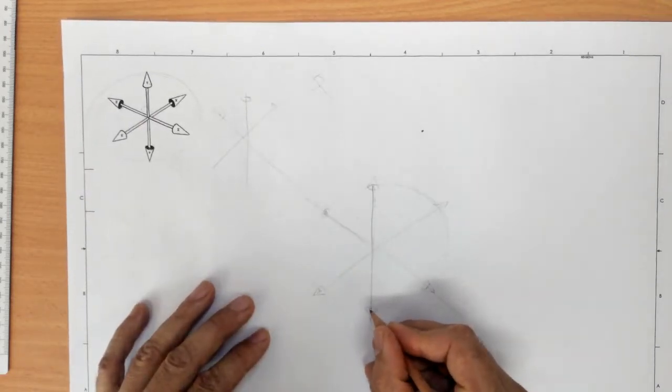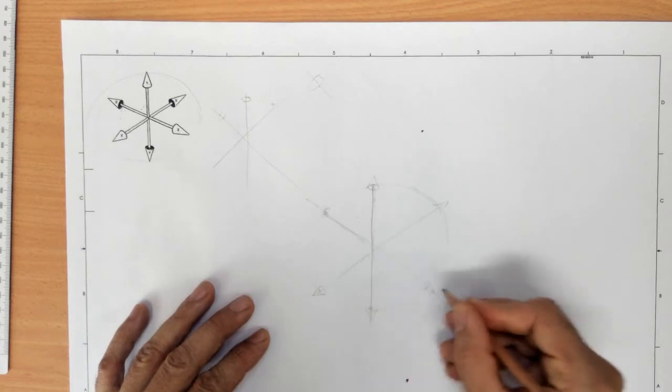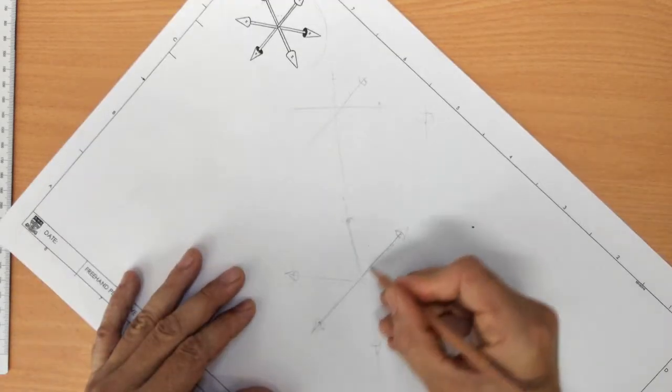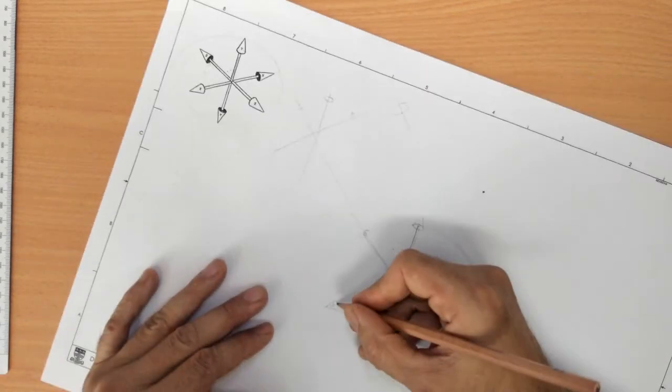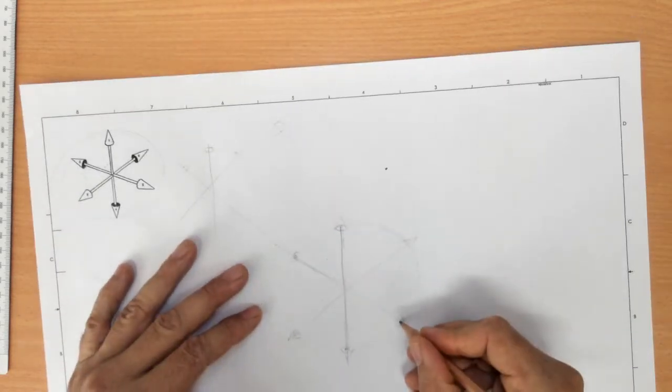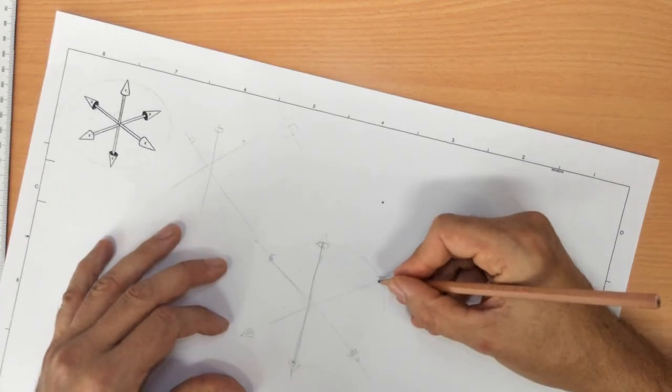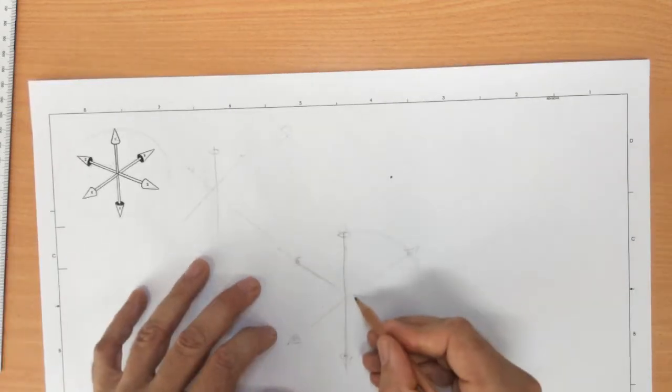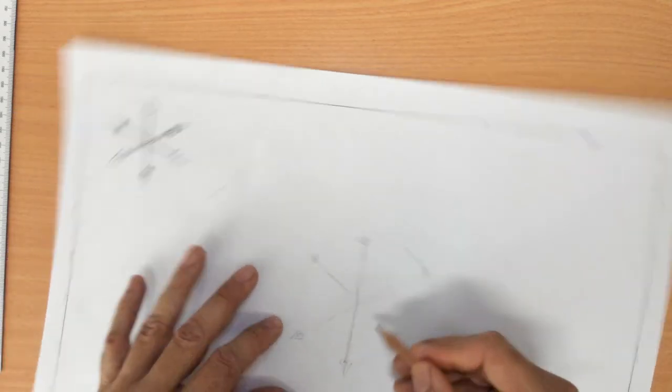So it looks like it's in perspective. Remember, it's got to be an ellipse. Another ellipse. Ellipse. And then just bring the lines to it.